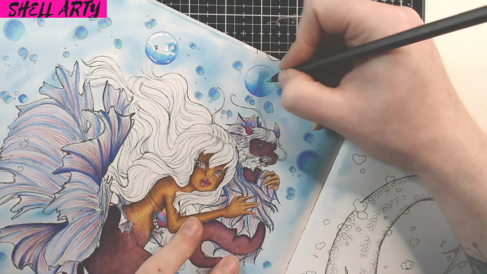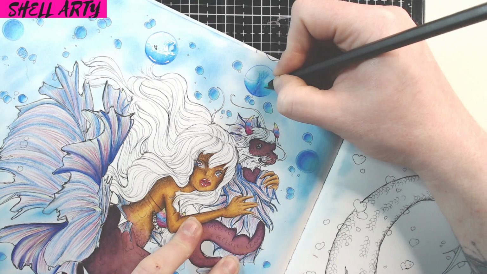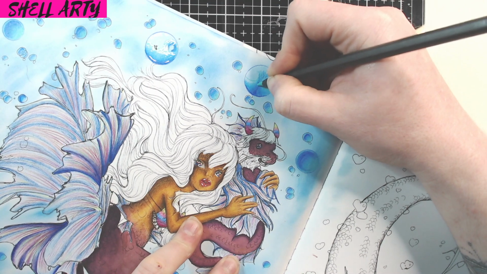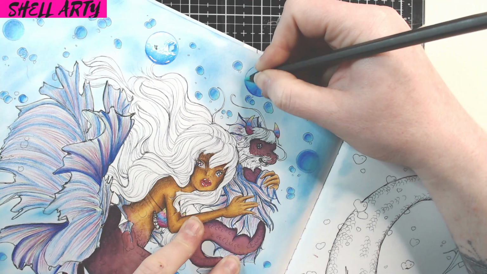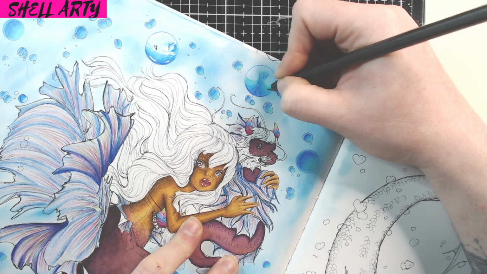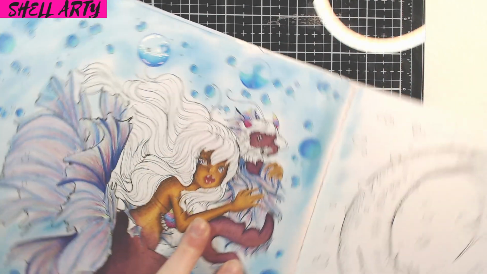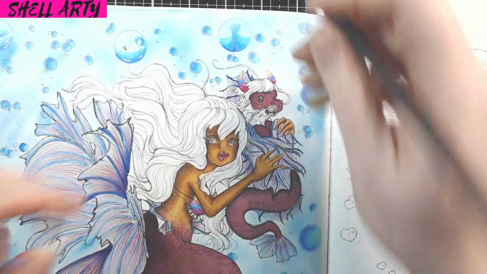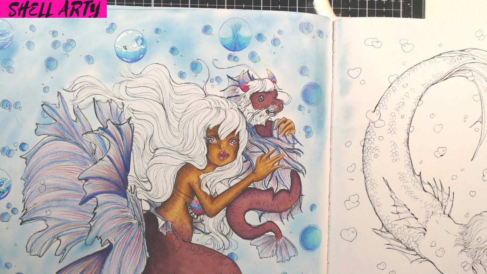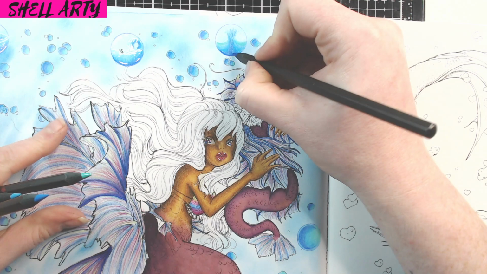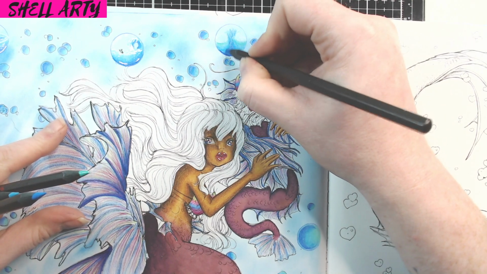And then lastly Everglade. Going to be bits of Everglade coming out of there. Let me just go back. I feel like that's a bit of a rushed blend.